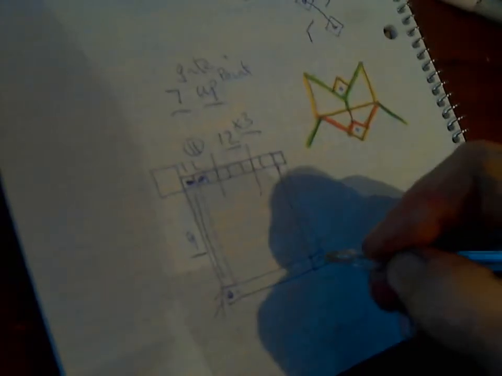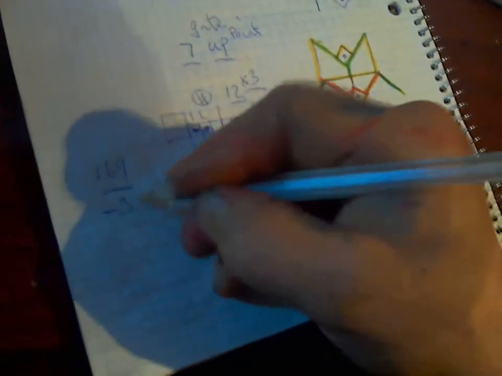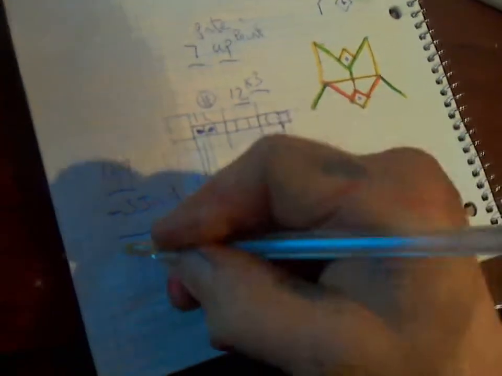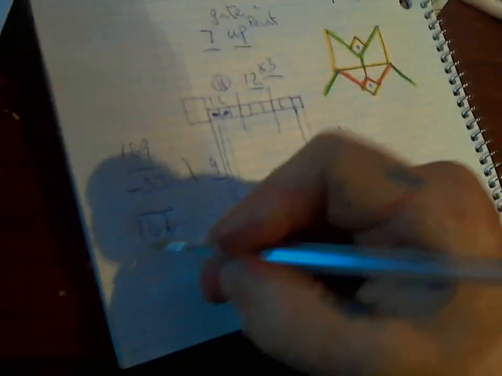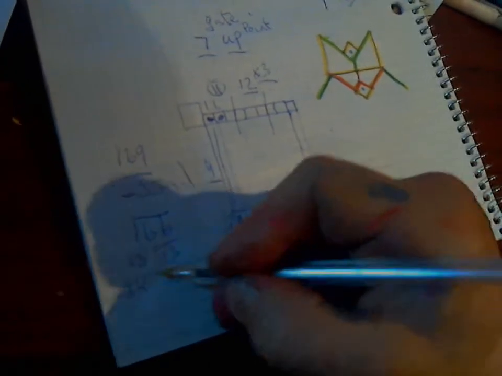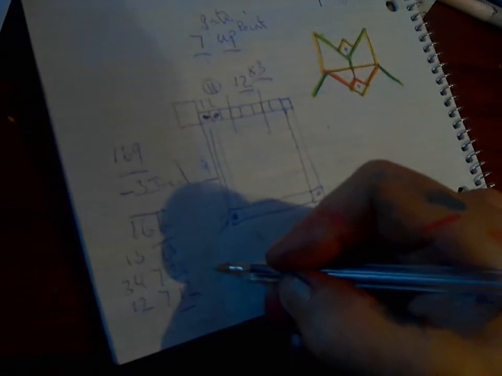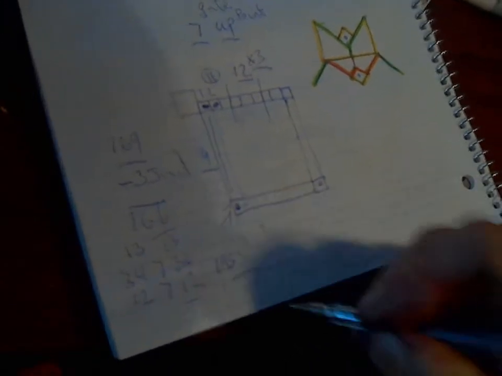Because when you come to this corner over here, there's 169 areas. There's 169 areas on this setup. This is counted for 4, minus 3 for jail, equals 166 areas, which becomes 13, 13, 3, 4, 3, 4, 7, 3 by 4 is 12, 7, 12, equals 19.